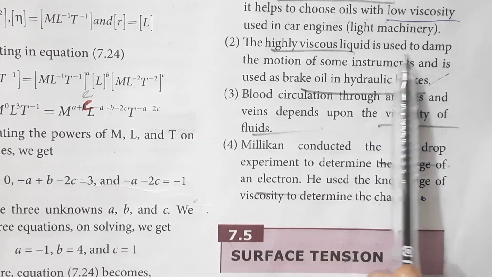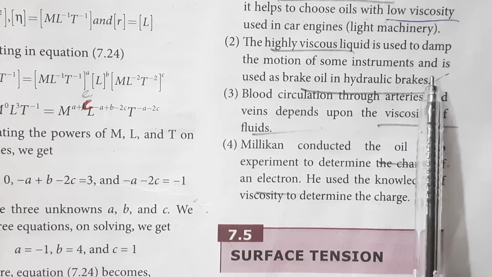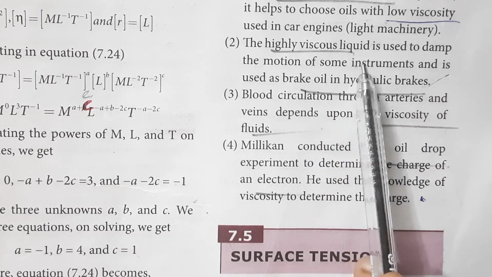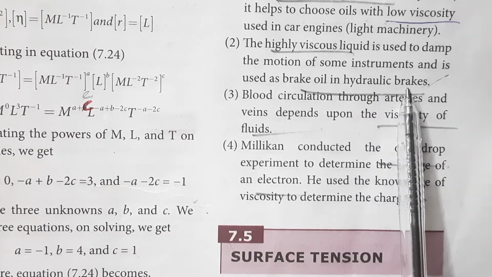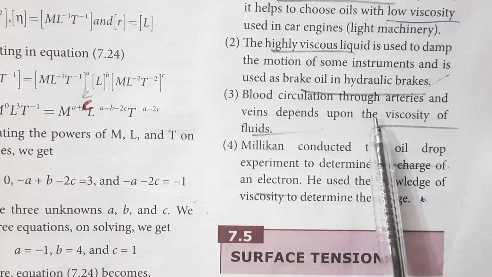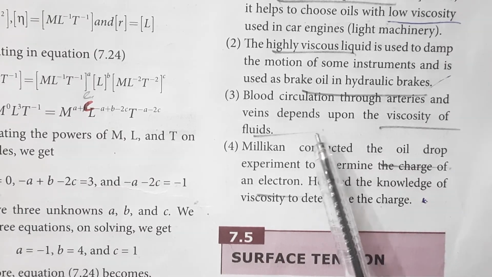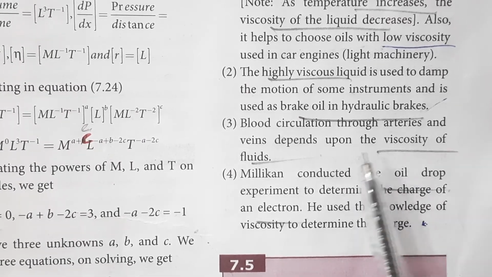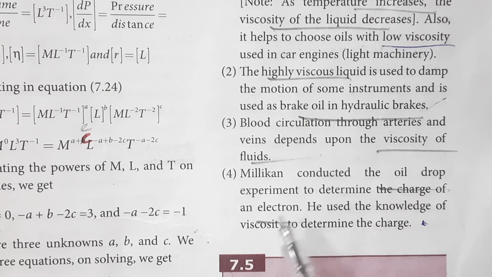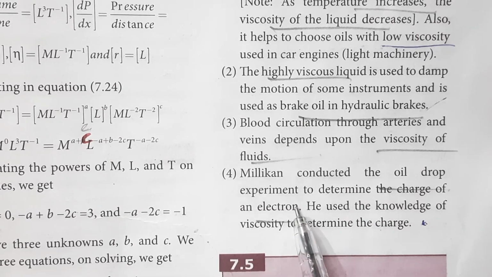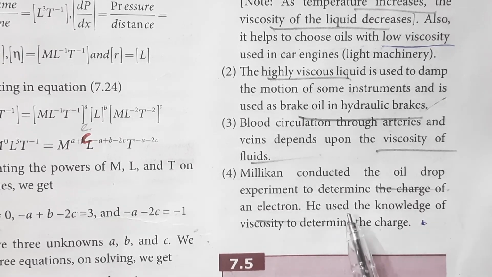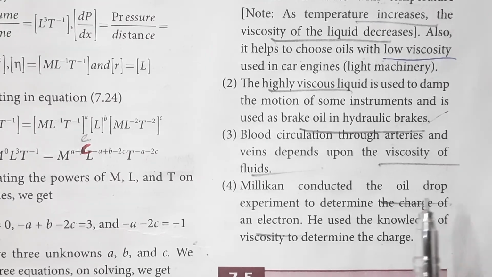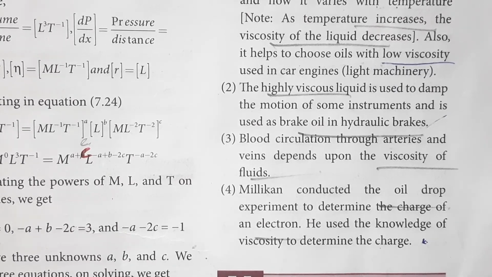Highly viscous liquid is used to damp the motion of some instruments. It is used for the brake application. So, it is used to damp the motion of some instruments and is used as brake oil in the hydraulic brakes. Blood circulation through arteries and veins depends upon the viscosity of the fluids. Millikan conducted the oil drop experiment to determine the charge of electron. He used the knowledge of viscosity to determine the charge. Okay, so this is about applications of viscosity.